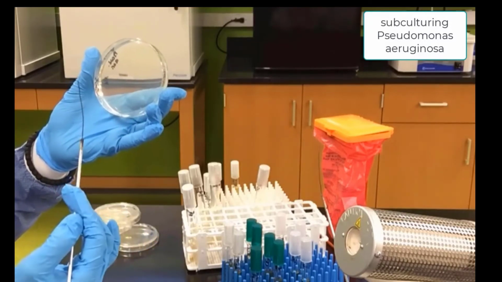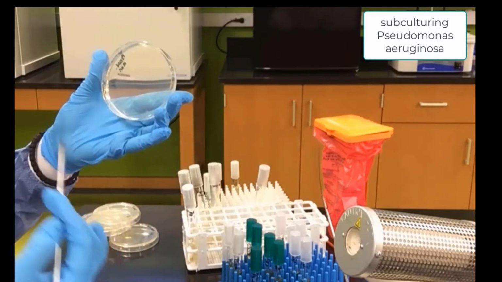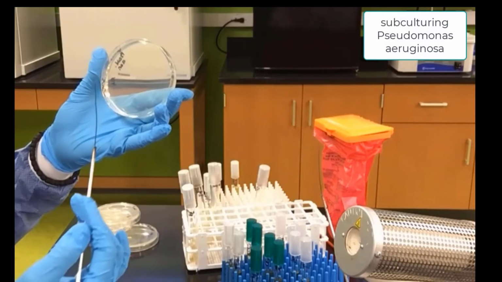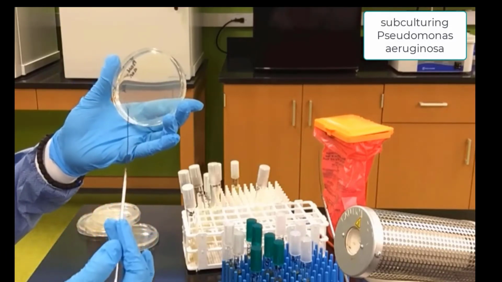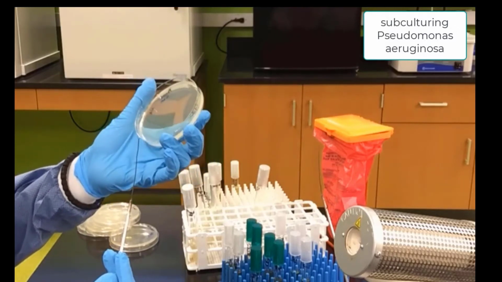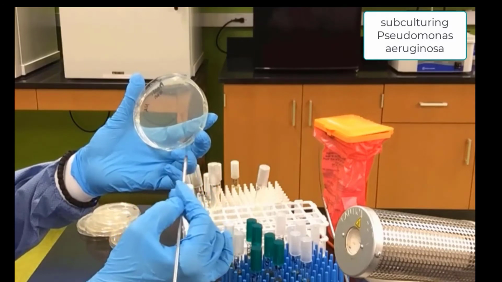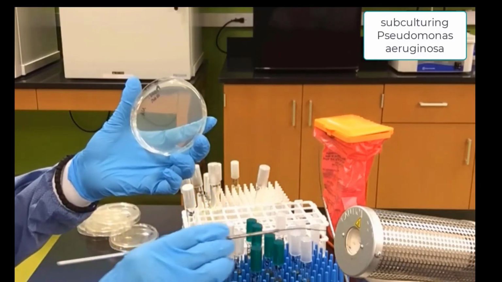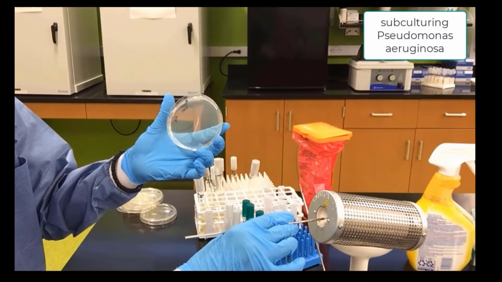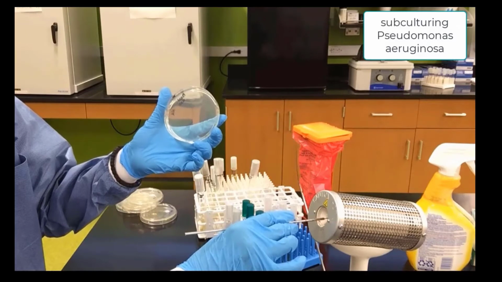So now we will drag our second streak over and make a third streak into the empty space. It is very important for us to follow this procedure in order to get good colonies to study for the characteristic results. And there's our third streak into the empty space. We sterilize our loop. And we are now completed the agar plate.